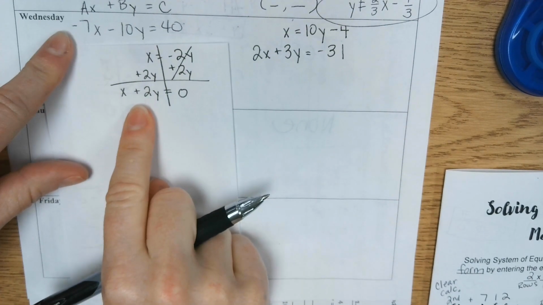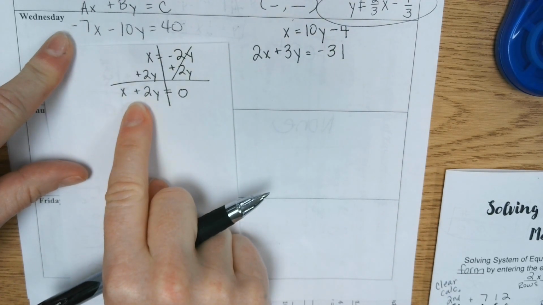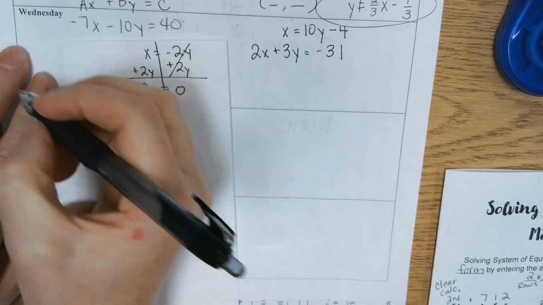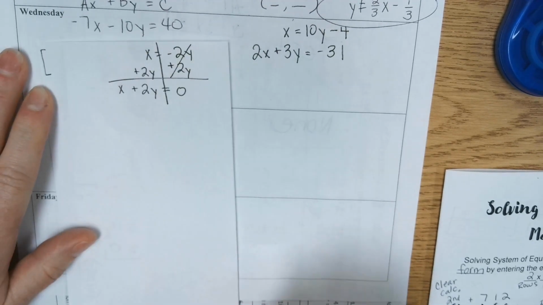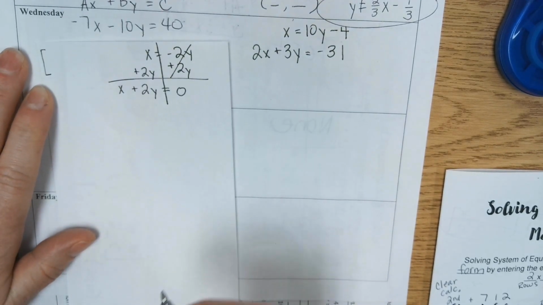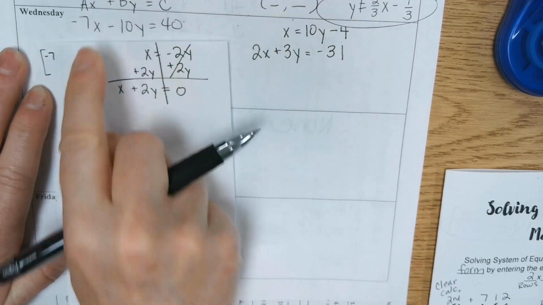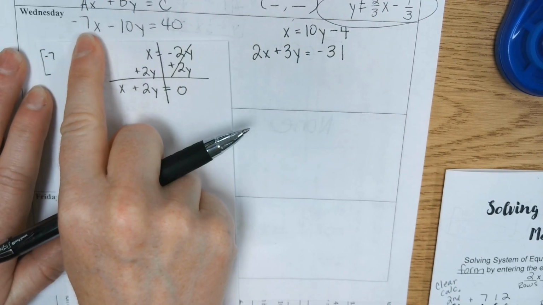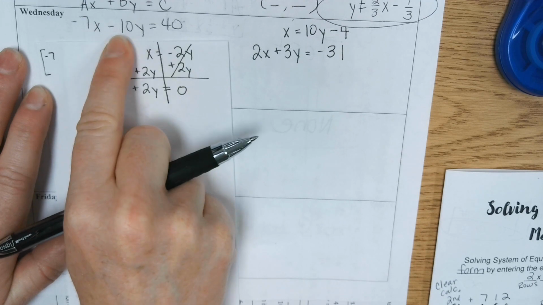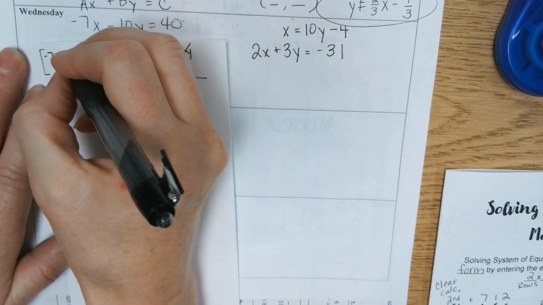So now we have our two systems where we can write our original matrix, put it in the calculator, and get our output matrix. So I'm going to write it over here. The first matrix is -7, because it's the A, or first row, I should say, -10 and then 40.